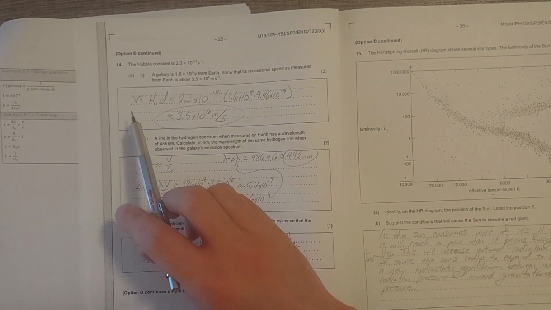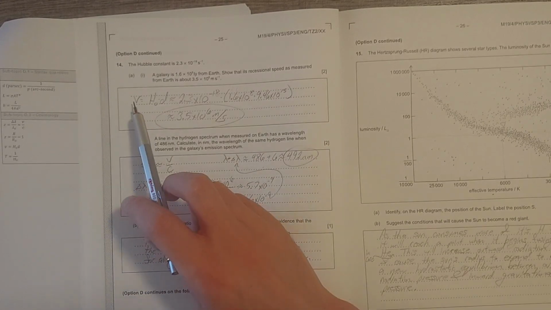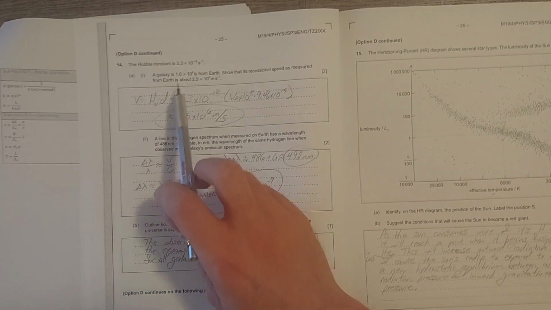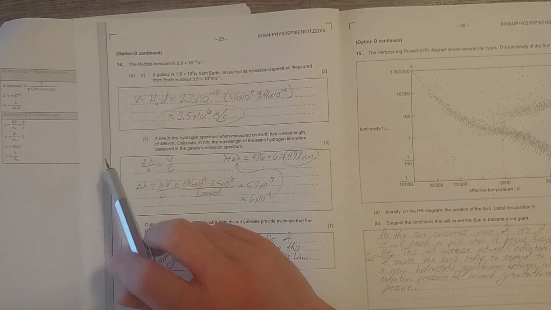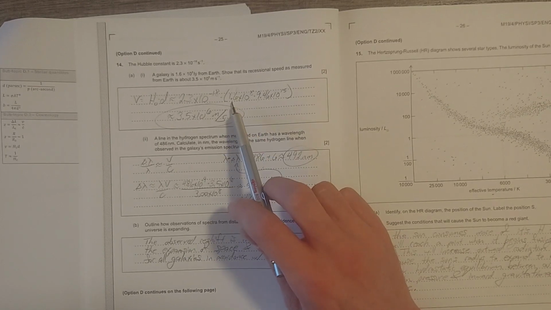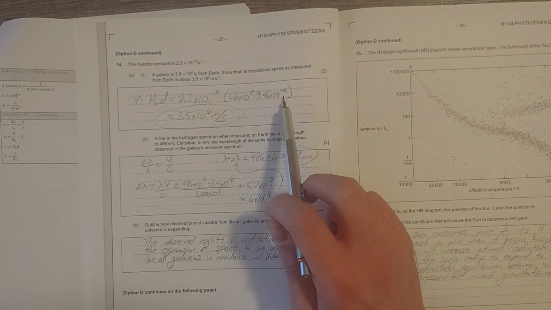Well, they give us a nice equation in the data booklet that velocity is equal to the Hubble constant times d. We know the distance from Earth in light years, and we know the Hubble constant. So there's our Hubble constant, and then our distance from Earth. They gave it to us in light years. We have to convert that to meters.